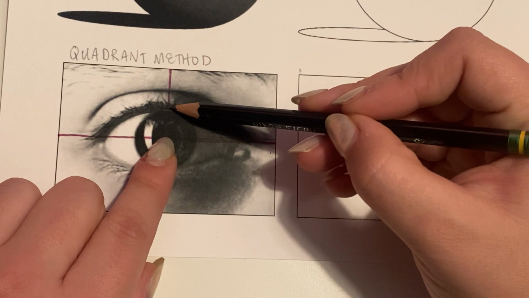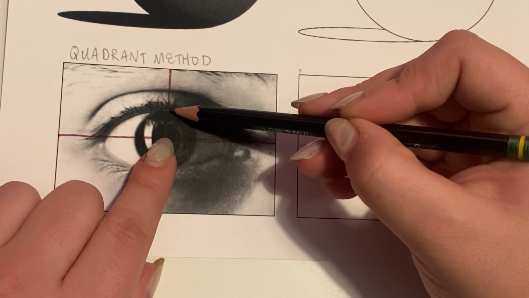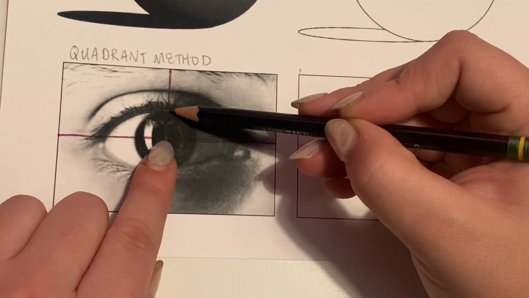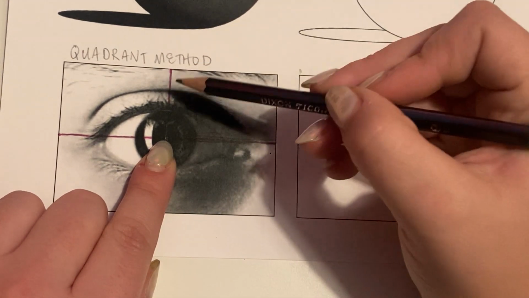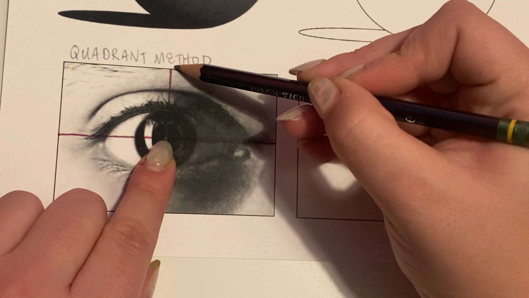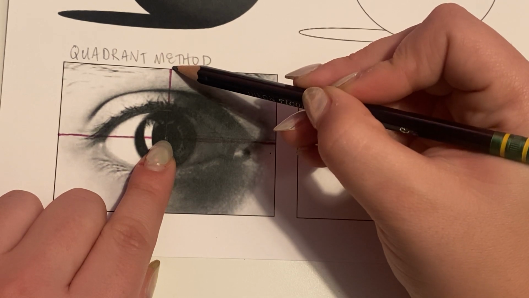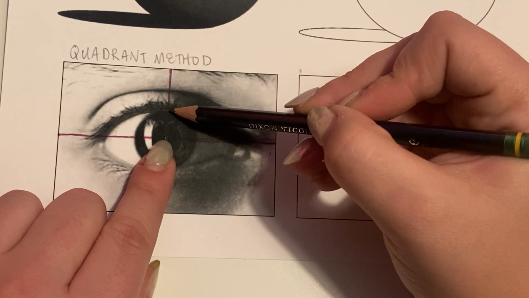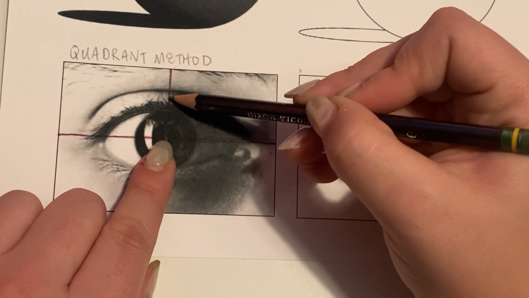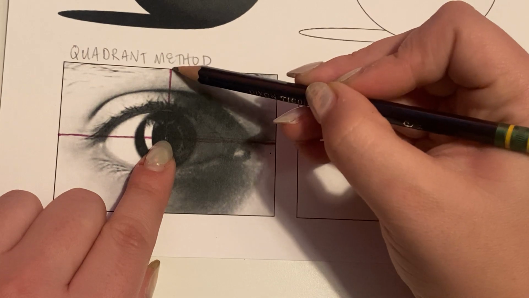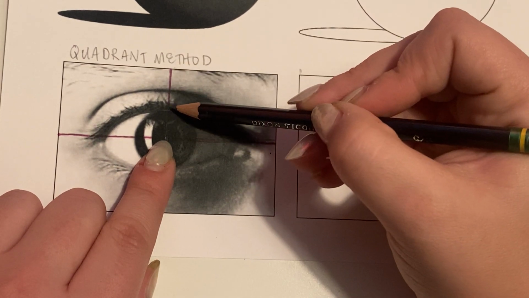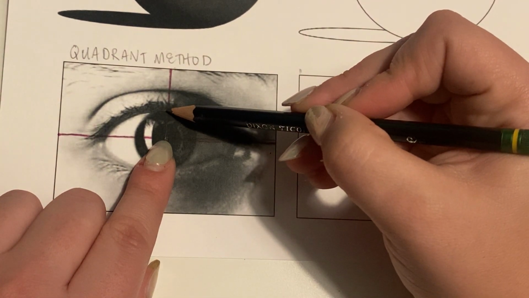And looking at the distance from the intersection where the cross is, and the top of the eyelid, and then the top of the box that our reference image is in, the top of the eyelid looks like it's a little bit less than halfway. I'd say about this is probably the halfway point between here and here, and the top of the eyelid is about a little bit less than that.